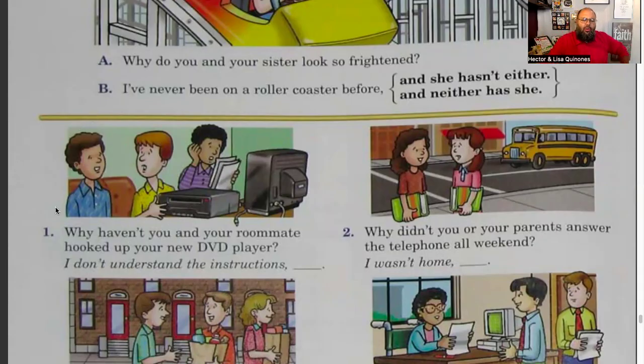It's a choice. Why haven't you and your roommate hooked up your new DVD player? I don't understand the instructions. So what's going to be the answer? You see his face? So he's saying, I don't understand the instruction. Does he look like he understands? And he hasn't either. Or, and neither has he.